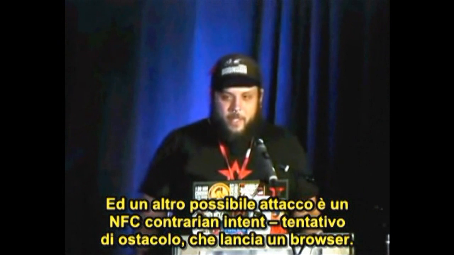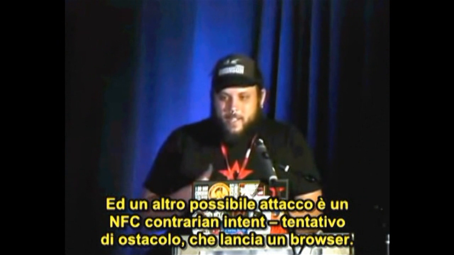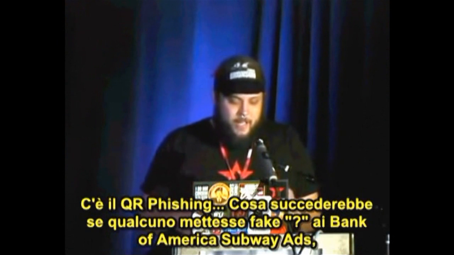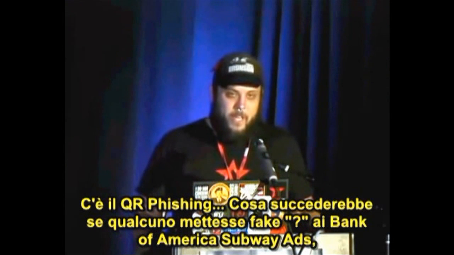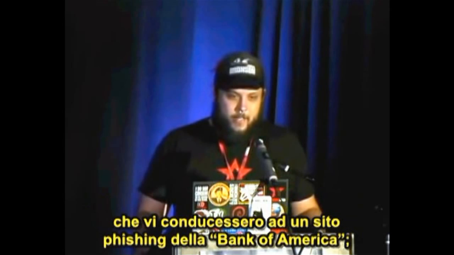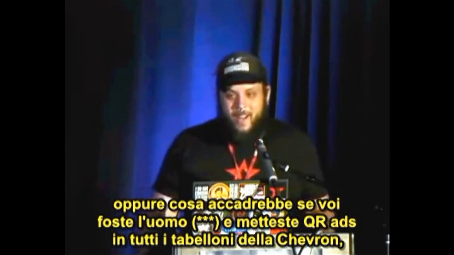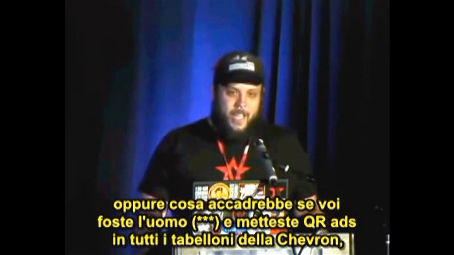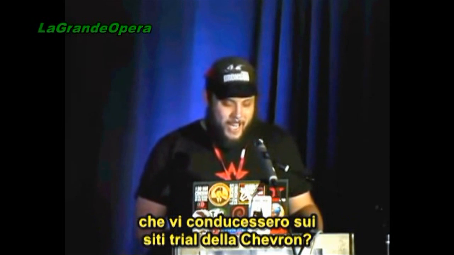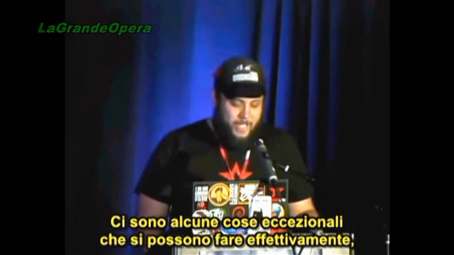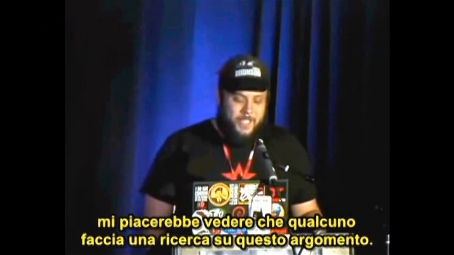Another possible attack is that NFC can trigger an intent, which opens up the browser. And QR code phishing. What if somebody were to put fake QR codes on all the Bank of America subway ads that led you to a Bank of America phishing site? Or what if you were the Yes Men and you put QR ads on all the Chevron billboards that led you to a Chevron troll site? So there are some cool things that could be done there, actually, and I'd really like to see somebody research this.